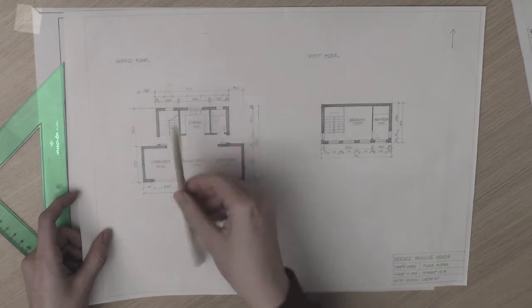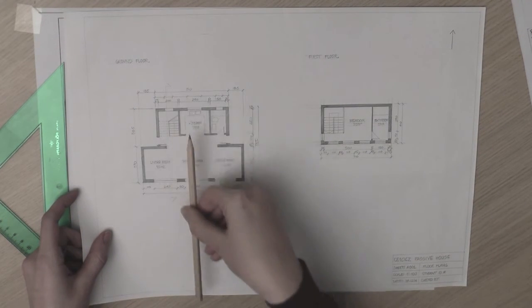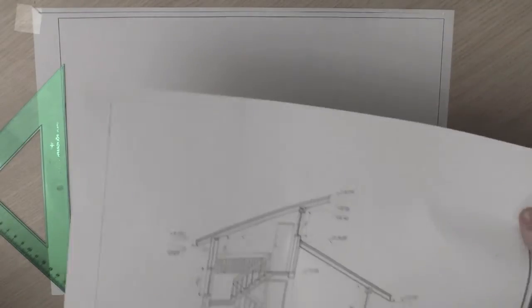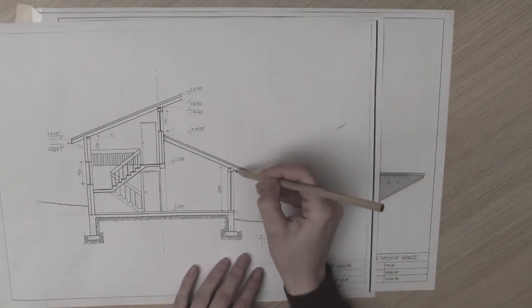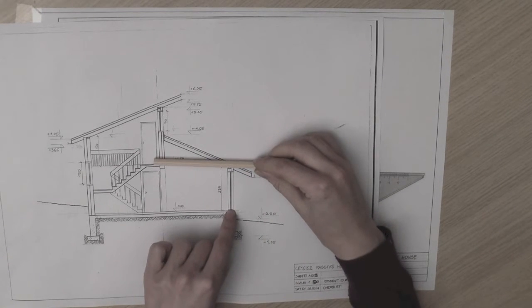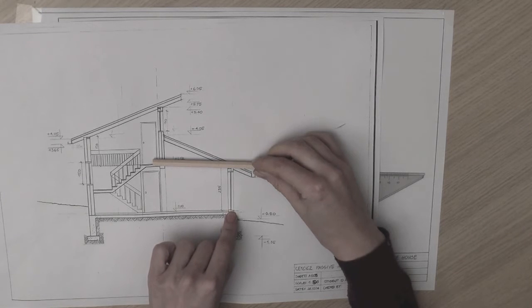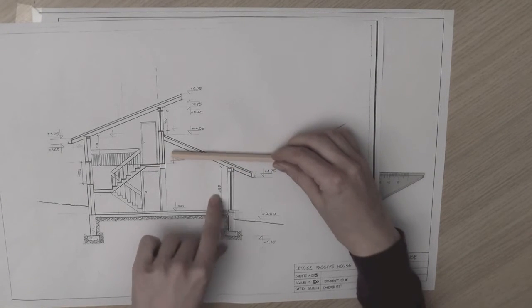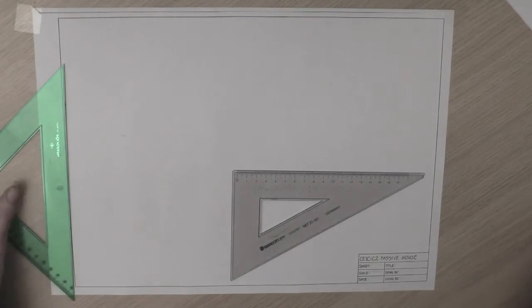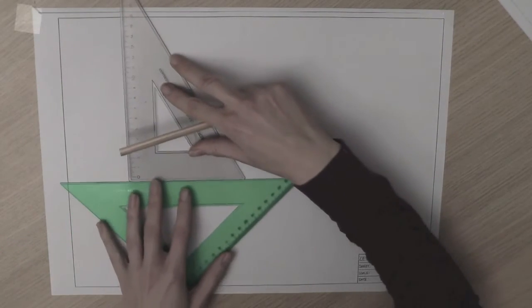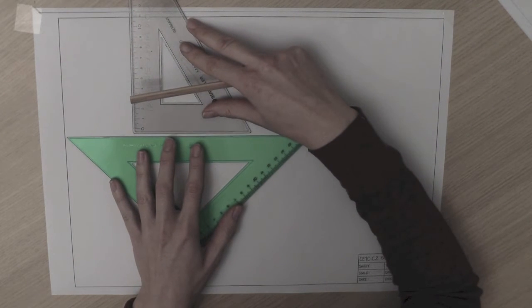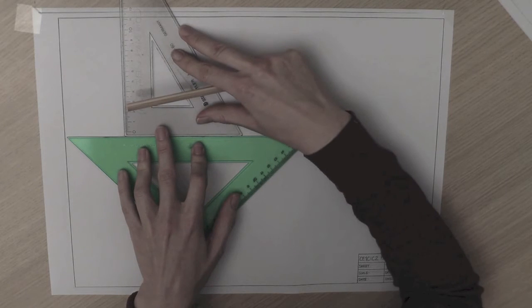What I'm going to do next is start drawing the vertical lines from here, and the height of those lines will be this bit here. This is the height of my ground floor, and I can see that it's about 235 centimeters. So I can just lightly start translating that. Again, I'm going to do this very lightly.